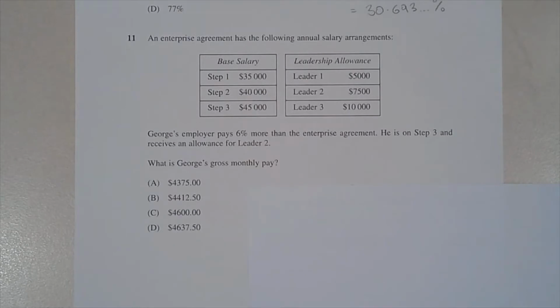Question 11. An enterprise agreement has the following annual salary arrangements. George's employer pays 6% more than the enterprise agreement. He is on step 3 and receives an allowance for leader 2. What is George's gross monthly pay?